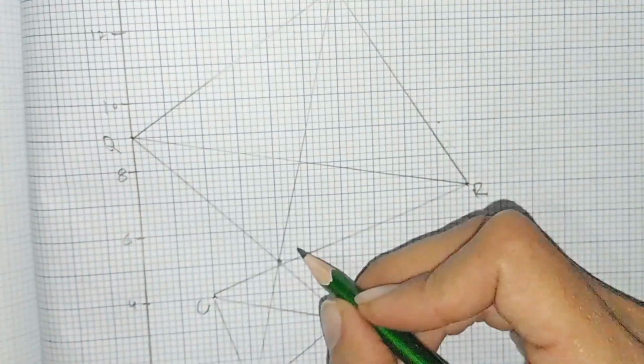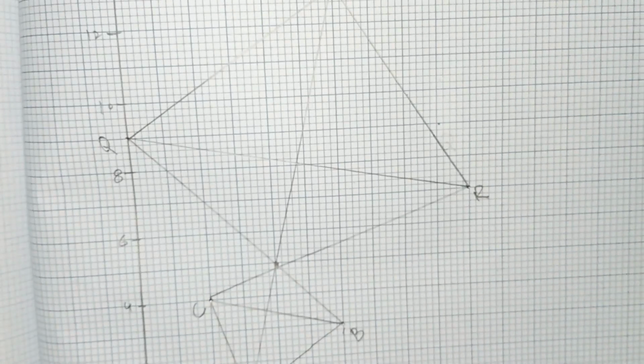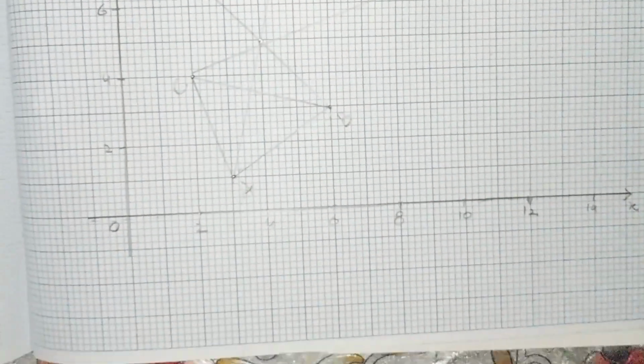And this is the center of enlargement, and the coordinate of center of enlargement is 4 and 5.